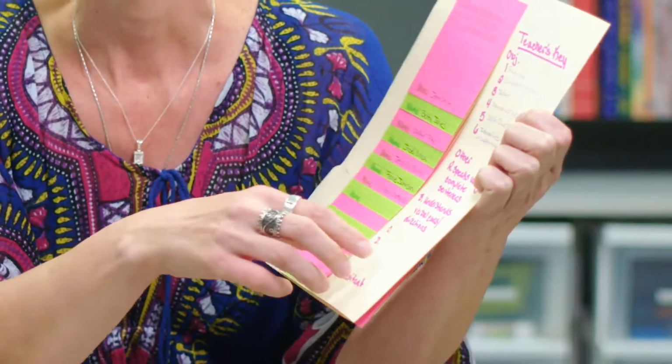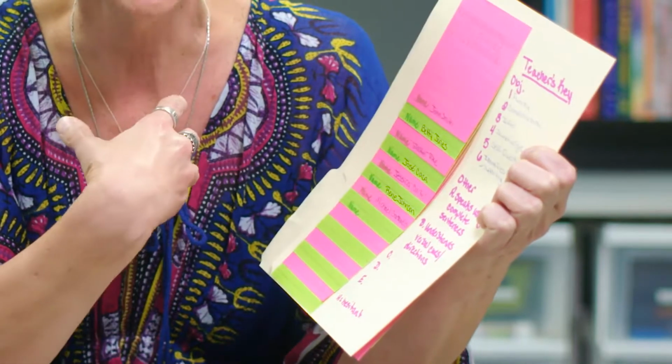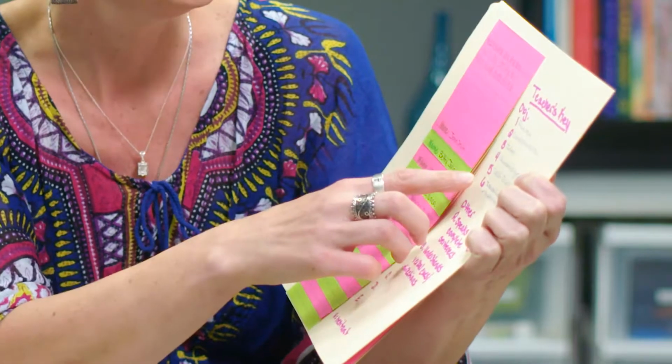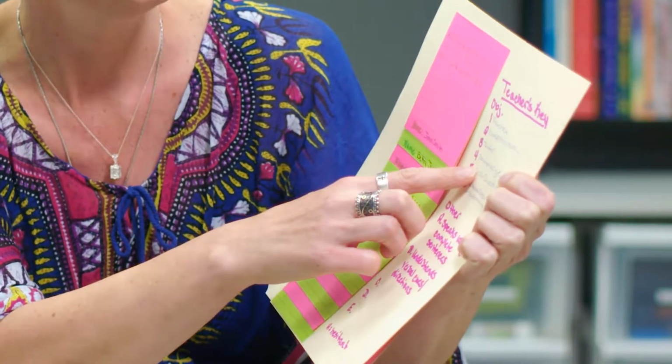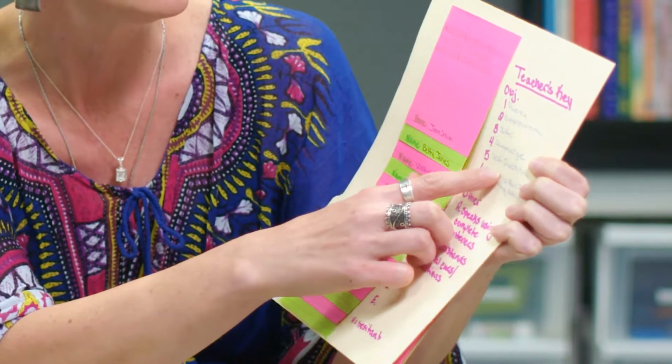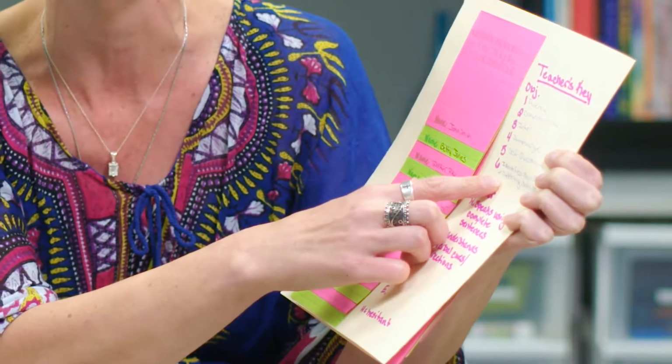Here I have a teacher's key. This is the place where I write down different reading objectives. In my example, I have 1, fluency, 2, comprehension, 3, infer, 4, summarize, 5, self-question, 6, identify main idea, and supporting details. Then you notice I have a place that says Other.